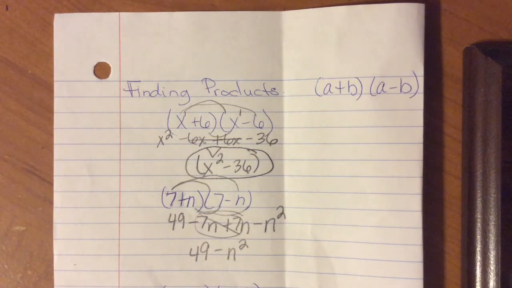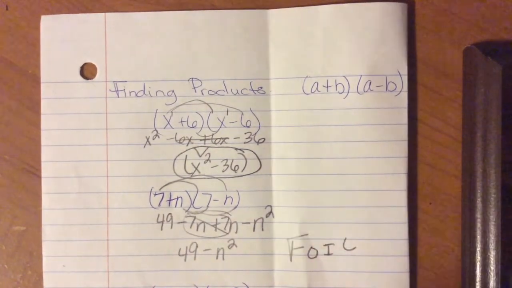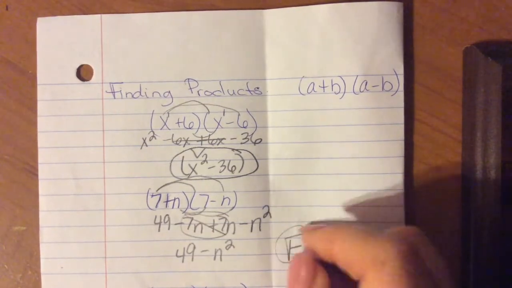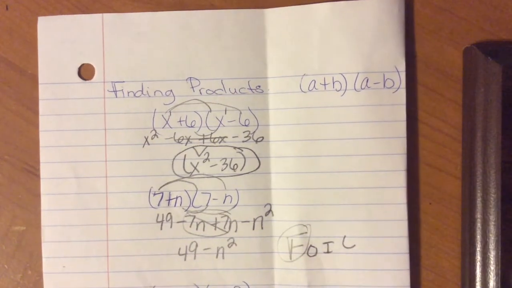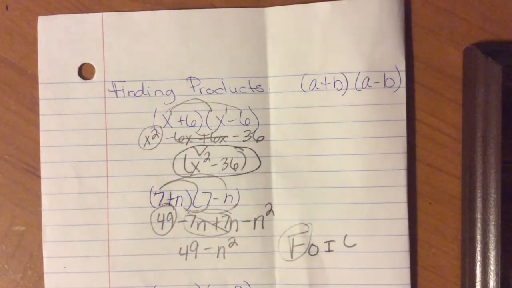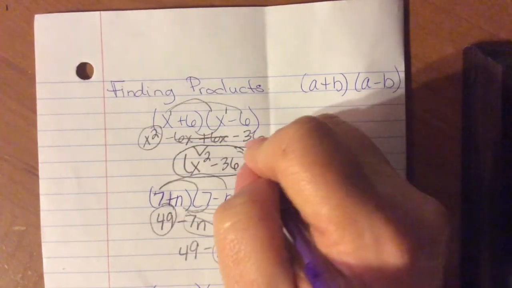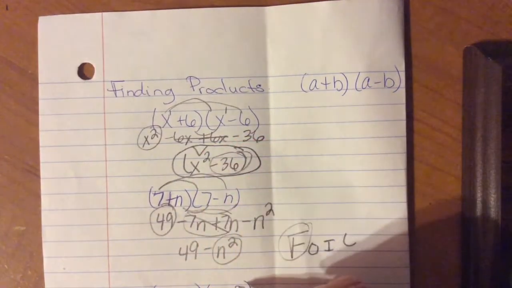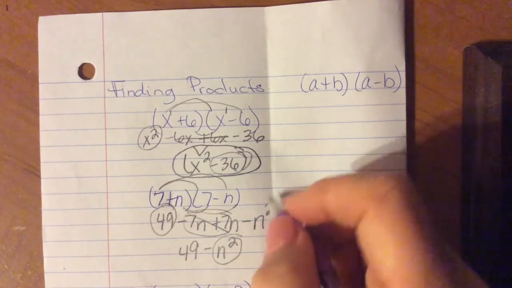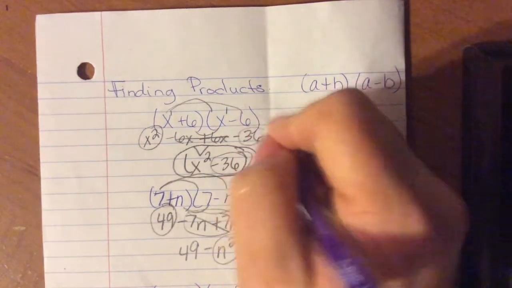Okay, so a simpler method is you're using that FOIL. Okay, your first ones are staying. Okay, so like in both of those, the x squared was the one I multiplied the first times the first. Okay, and then the other one that stayed, the negative 36 and the n squared, were what you did last in each of those.